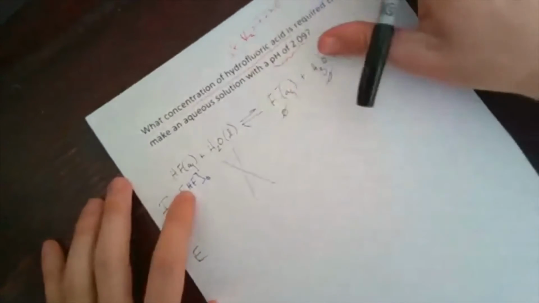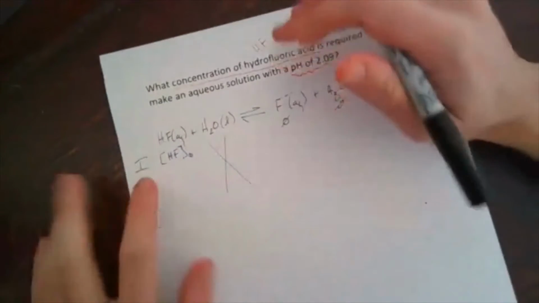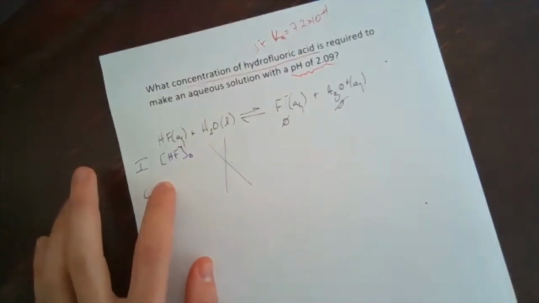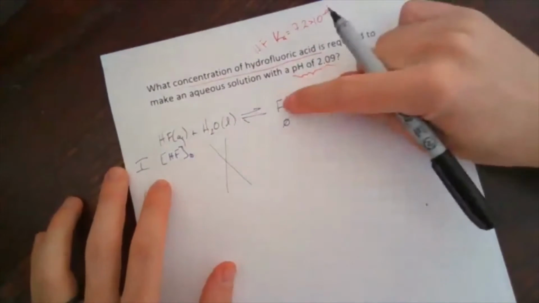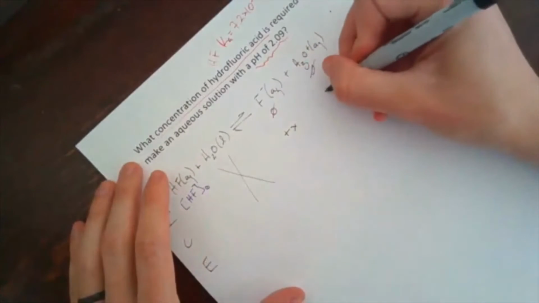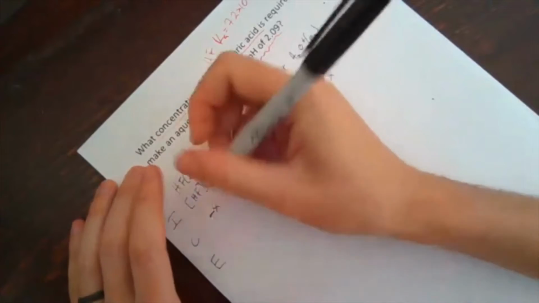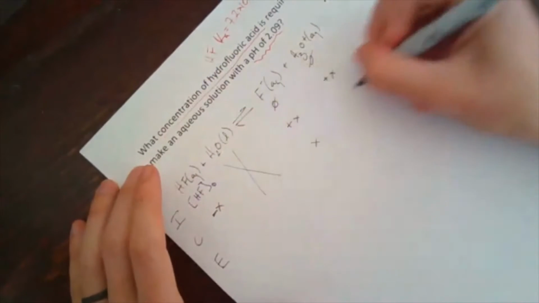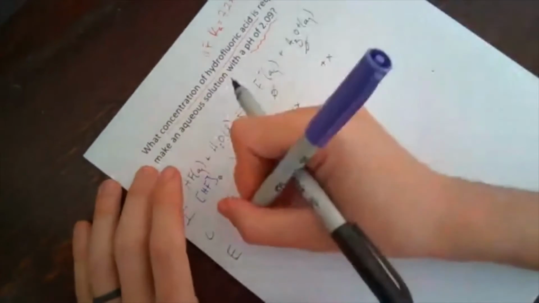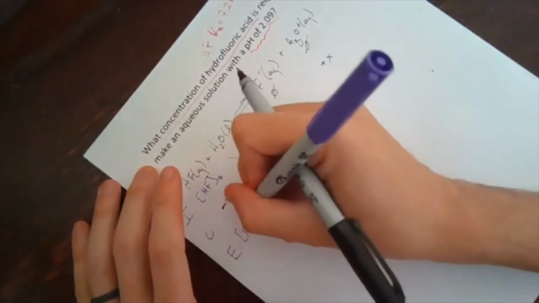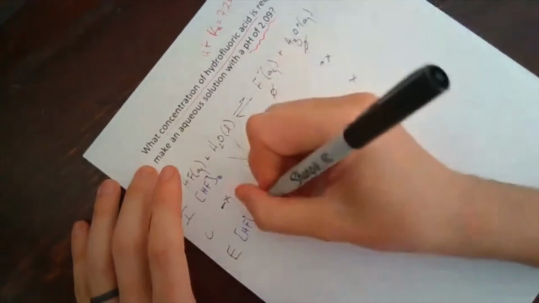I don't know what it is, but I imagine that I start a solution with only that, and then it reacts with the water to make fluoride and hydroniums. So those are 0. Still going to shift in this direction. Coefficients are all still 1, so it's just x, no 2x, 3x. So x, and over here it's the concentration of HF naught minus x.